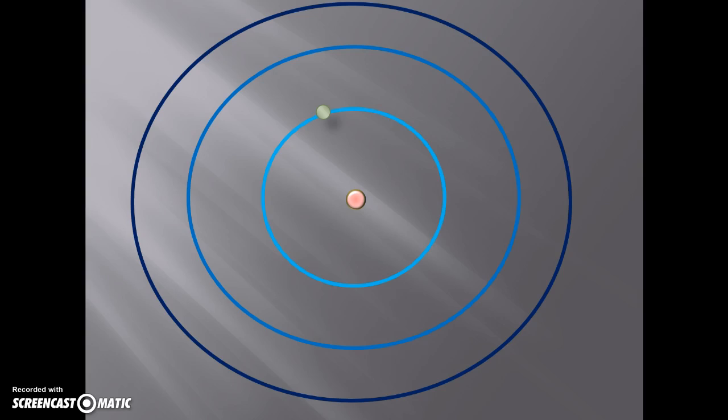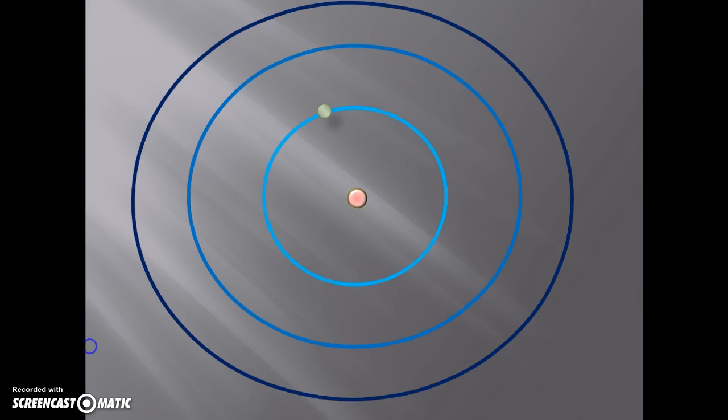One of the things you're going to have to do is figure out how many electrons can fit on an energy level. A little bit later we'll talk about which electrons would be on which energy levels. It gets a little more complicated than that, but we'll deal with that at a later time.